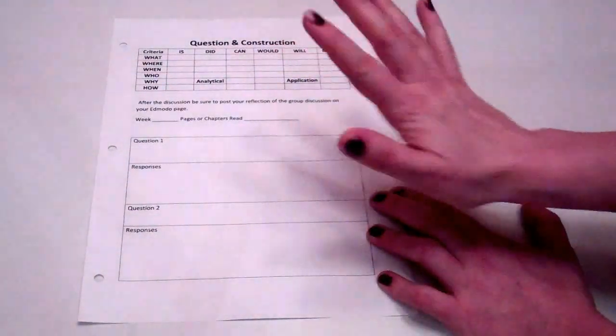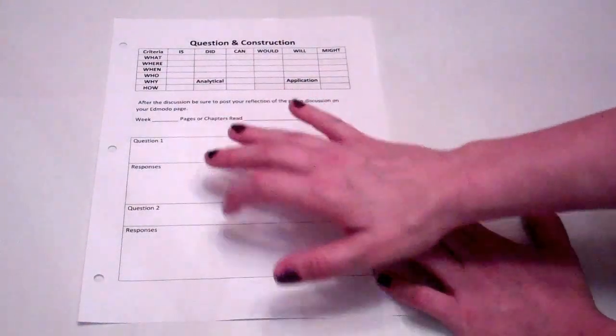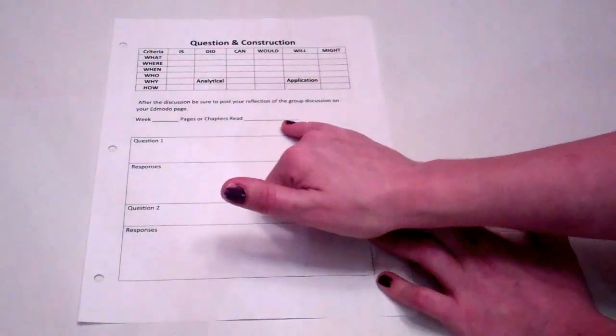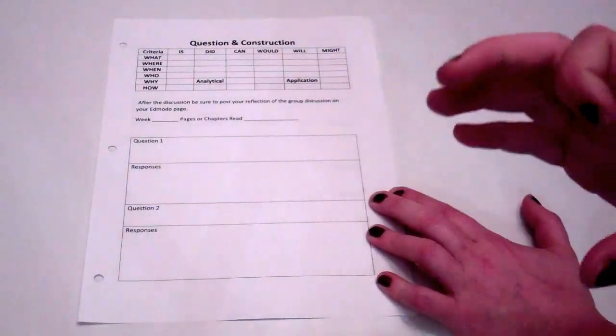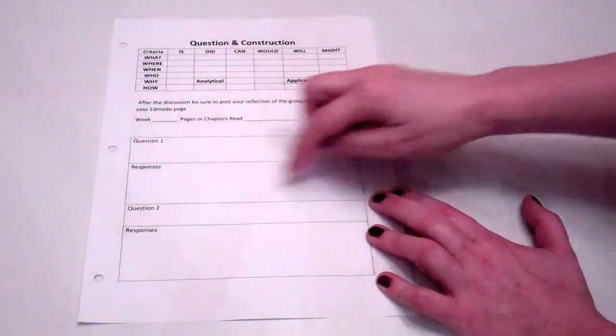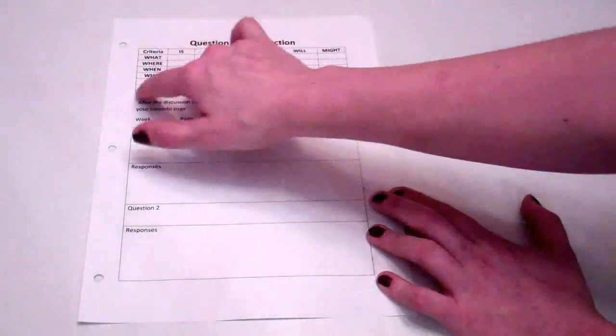And you're being asked to do 5 questions. And there's a spot for each of your questions. You fill out the week, 1 through 5, and the pages or the chapters that you were responsible for that week. So I get a sense of what's going on in the text that your questions are related to. You're responsible for filling out your question, again, using the cue chart.